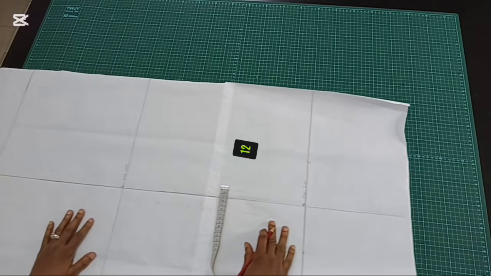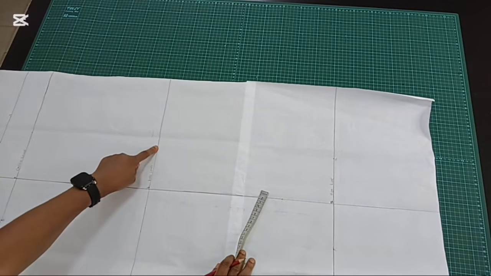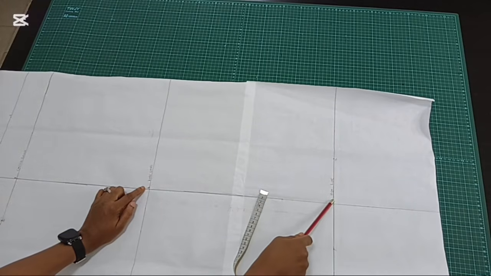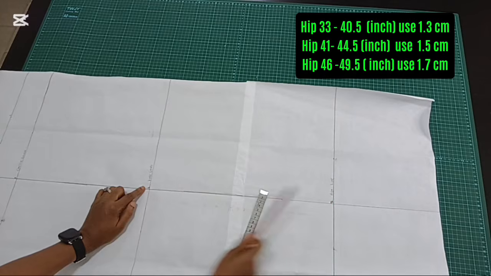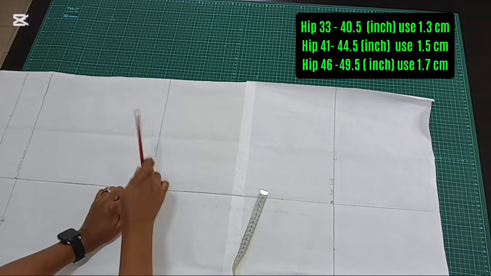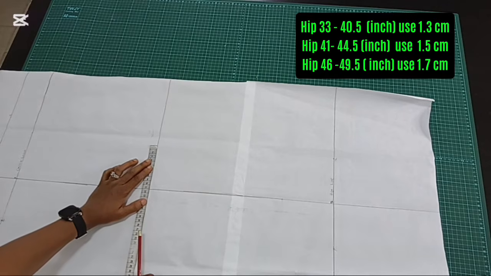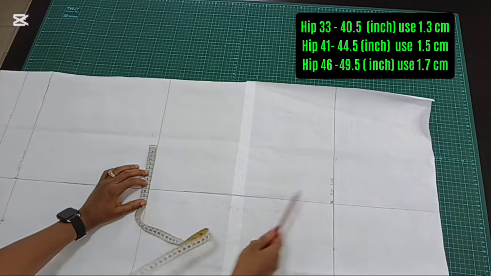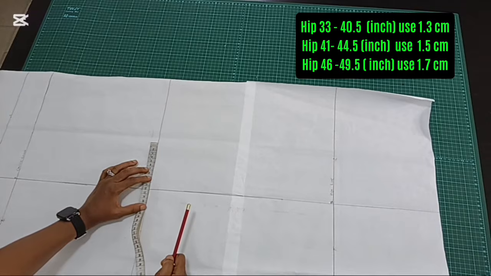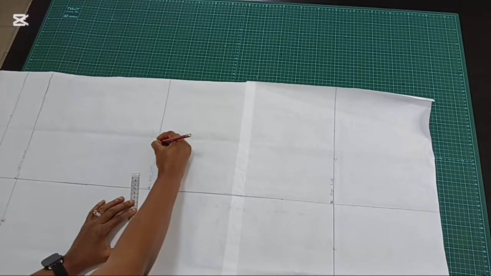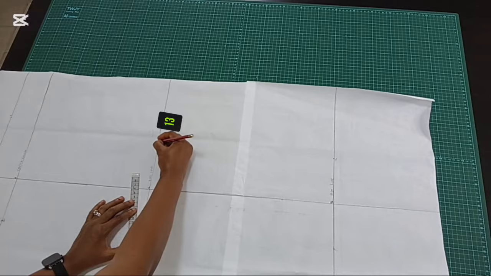Then the next number we'll be getting is number 13, which is a new measurement also. We're going to take the measurement of the hem or the trouser width. We'll add it to this place, then we'll add 1.5 cm. So 11 cm, which is the width of this, plus 1.5 cm here will give us 12.5 cm. We'll label 13, sorry.